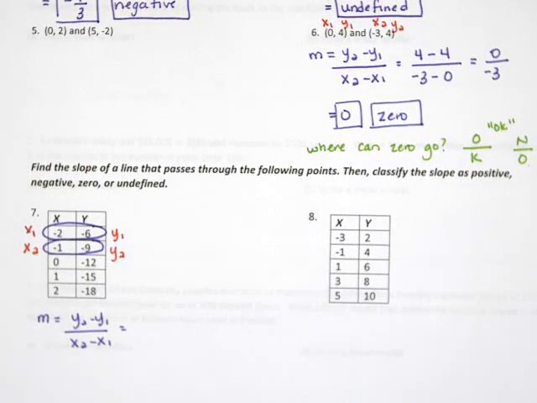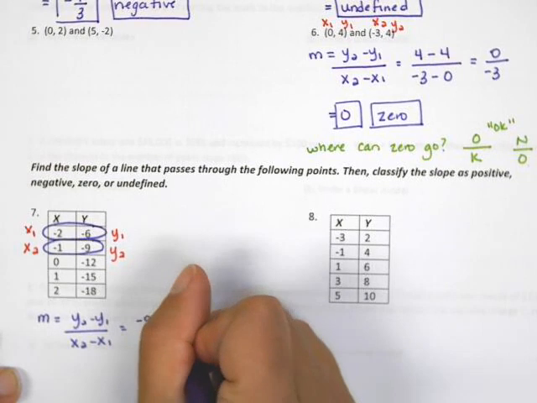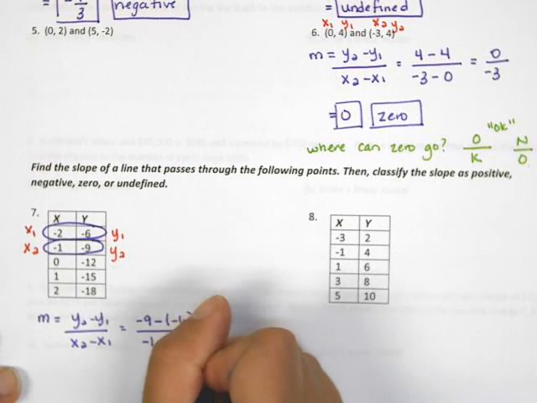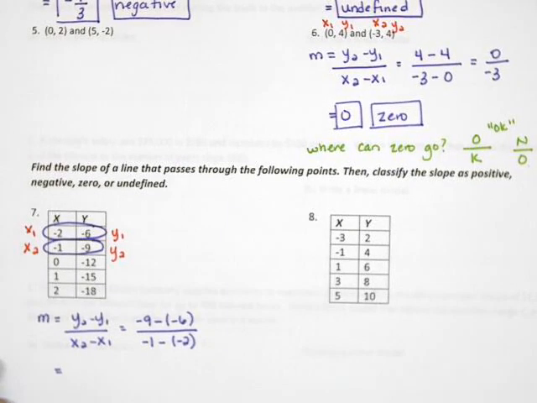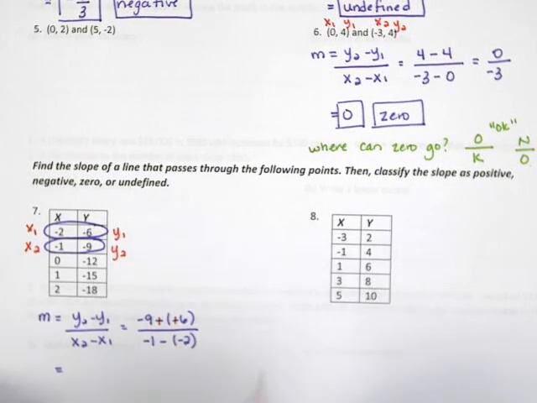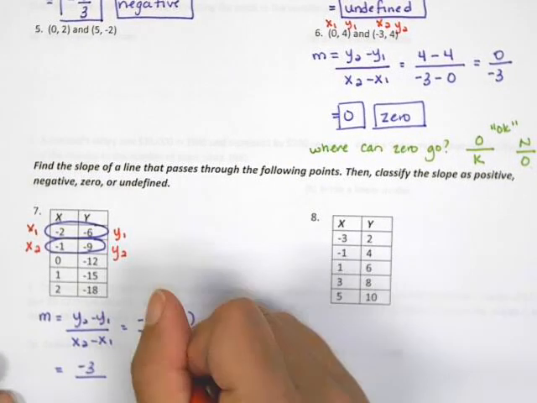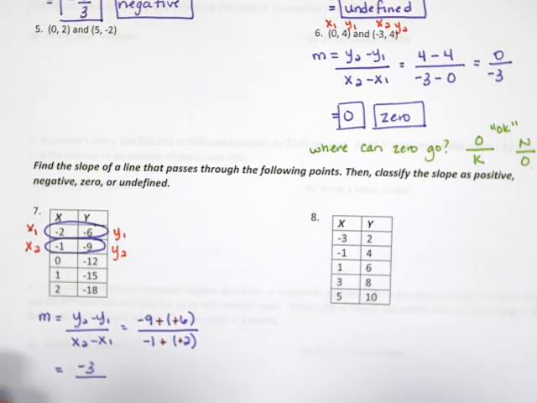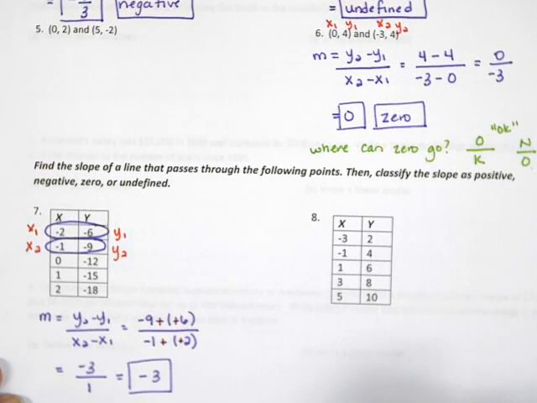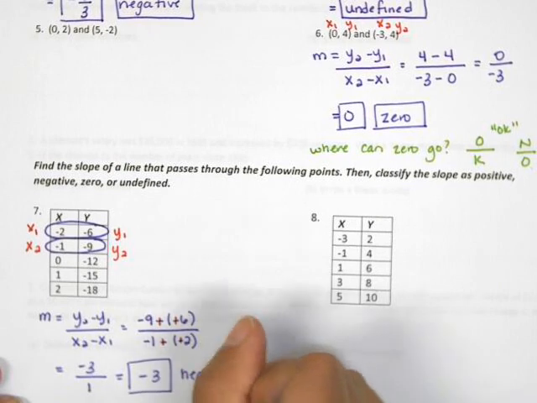And now, Y2 would be negative 9 minus Y1 would be negative 6. X2 would be negative 1 minus X1 would be negative 2. And let's simplify. So negative 9, 2 minuses make a plus. Plus 6 would be negative 3. Negative 1, 2 minuses make a plus. Negative 1 plus 2 would be 1. And that simplifies to negative 3. So my answer would be negative 3, and I would write negative for my classification.